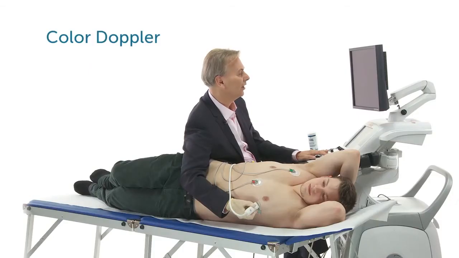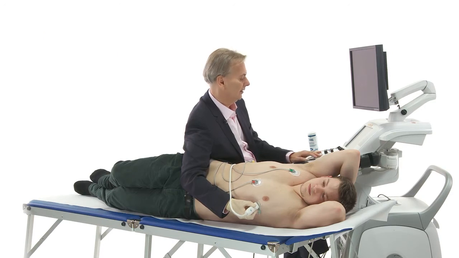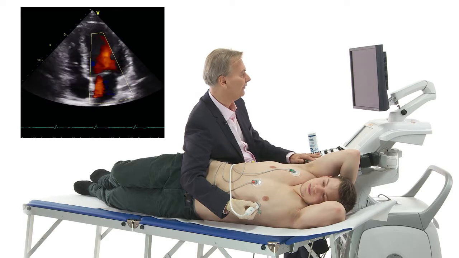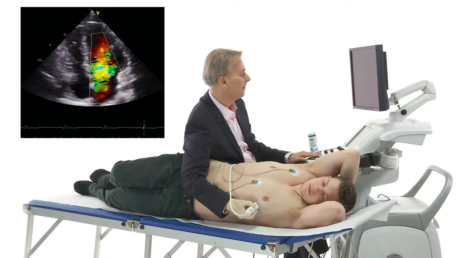But before we really detect mitral regurgitation, we have to understand how color Doppler works. And this is going to be the next part that we're going to look at in our patient demo. First, we turn the color Doppler on. And then we get the color Doppler information in the region of interest, the color box. How do we interpret the different colors we have? Well, let's freeze the image.